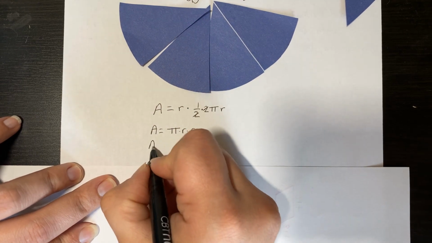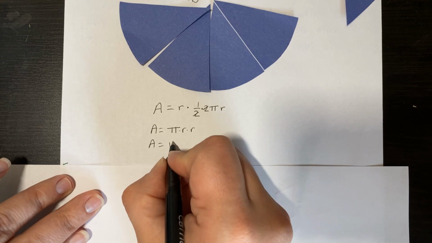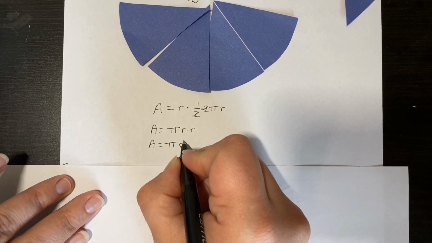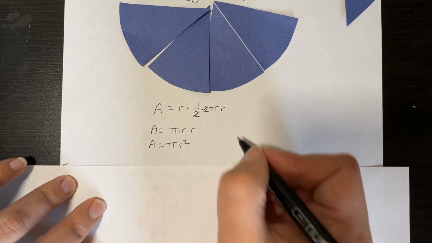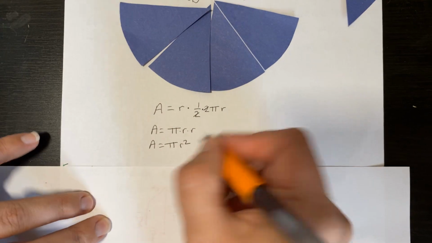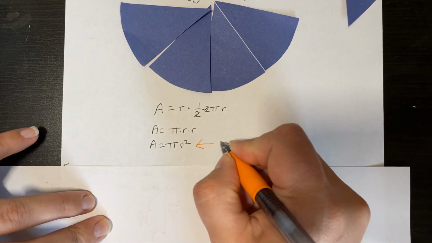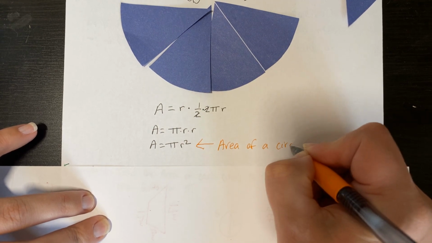Okay. What is pi times r times r? We could say it's pi r squared. And this right here is the equation. Let's get a fun pen right here. This is the area of a circle.